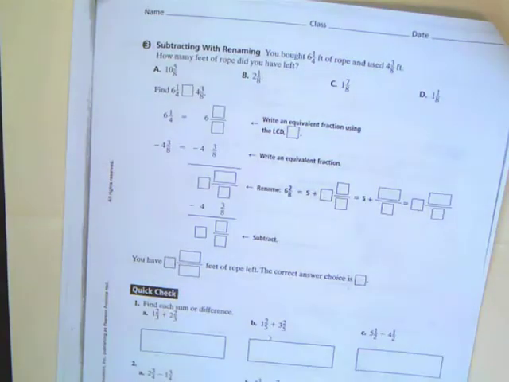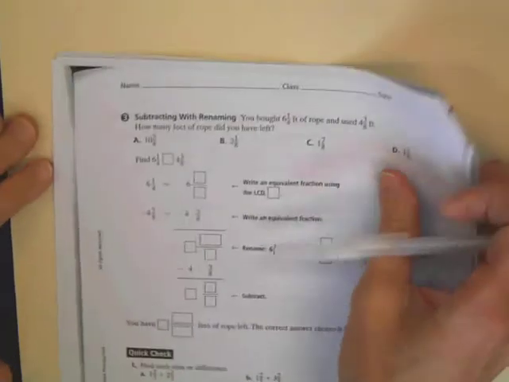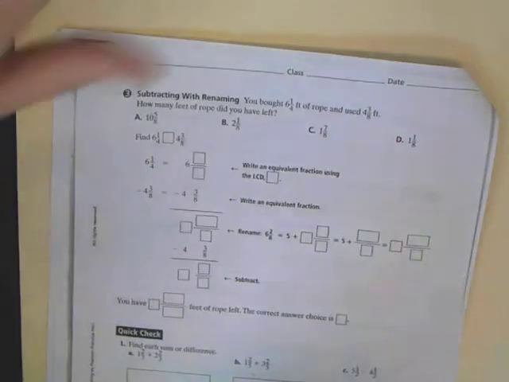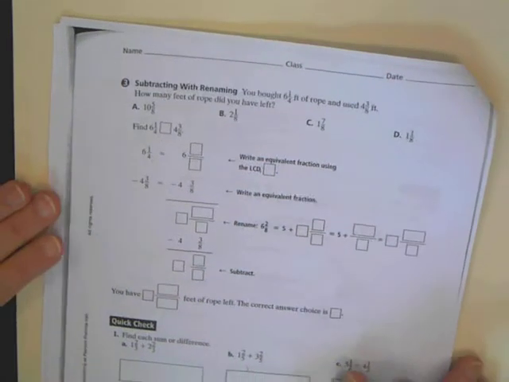Moving on to our next example, it is a subtraction with renaming. Some people would also call renaming borrowing. So you bought 6 1/4 feet of rope and used 4 3/8 feet. How many feet of rope do you have left? And it gives us some multiple choice answers.